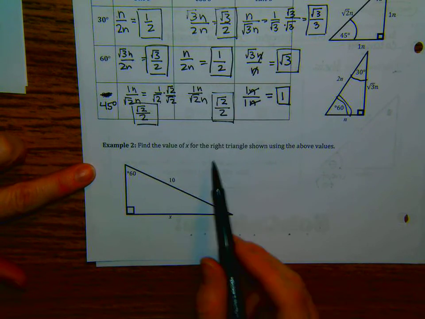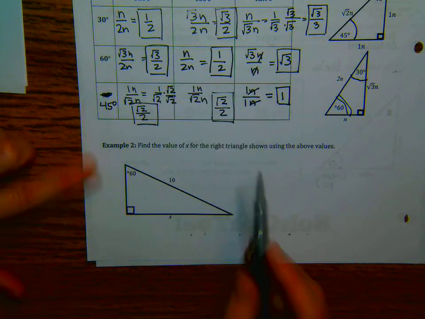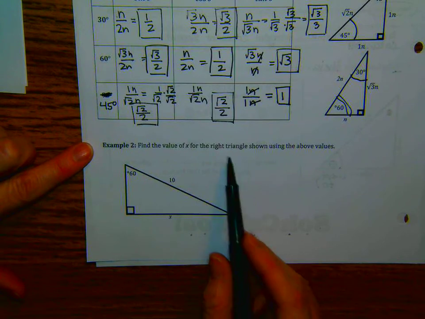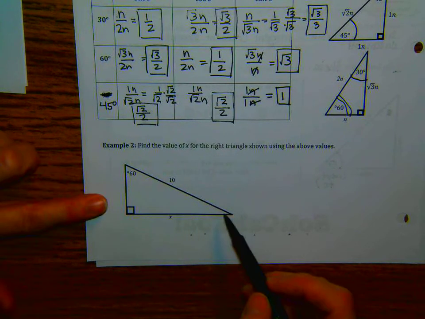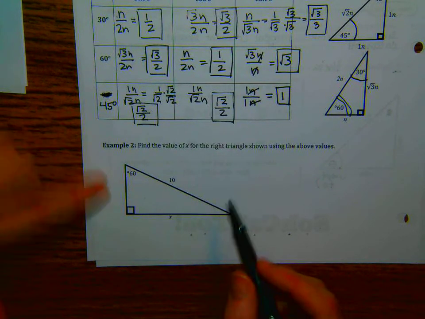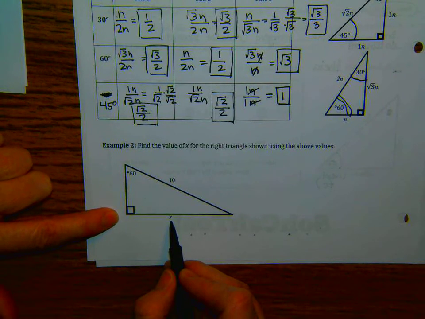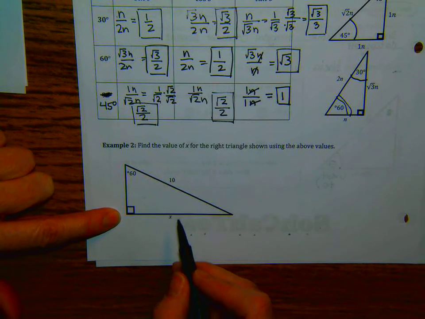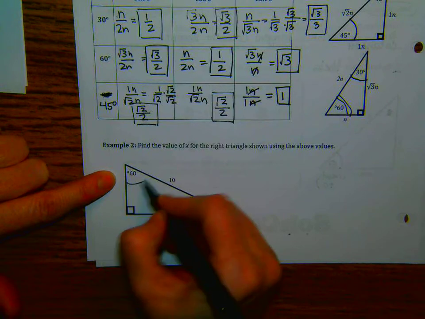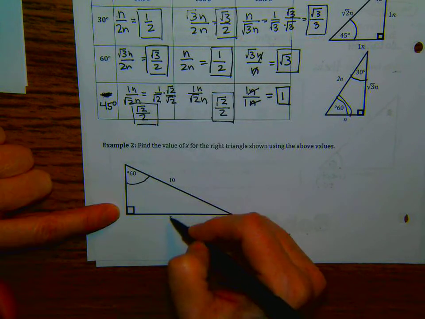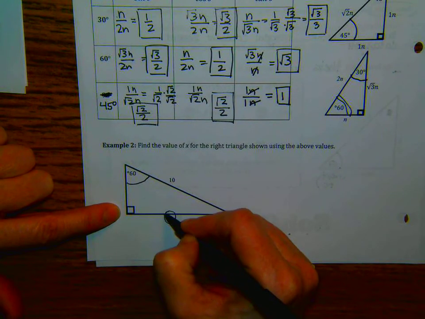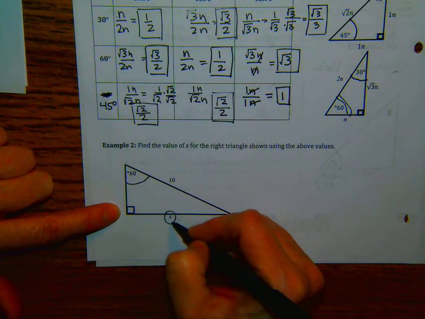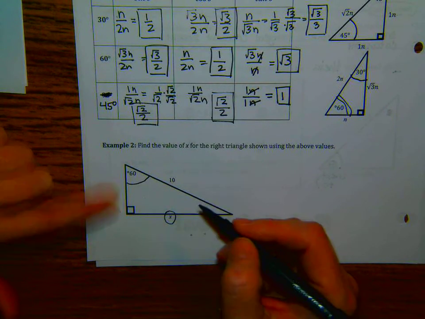Find the value of x for the right triangle shown above. Value of x for the right triangle shown using the above values. So I want to find x here. Well, how would I do that? Well, I have an angle of 60 degrees, and I'm trying to find the opposite value, and I have an opposite and a hypotenuse and an angle.